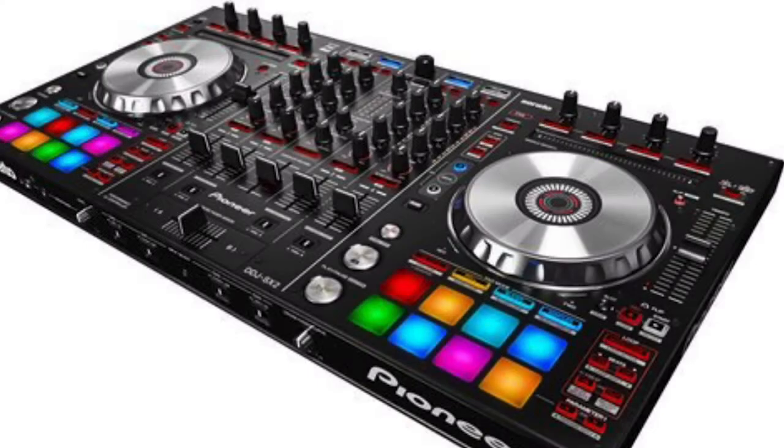There are three basic DJ consoles that DJs are able to utilize for DJing. The first one that we'll talk about is called a DJ controller, which essentially is all in one package. It will feature transport controls for the decks, volume control, speed control, and EQs.